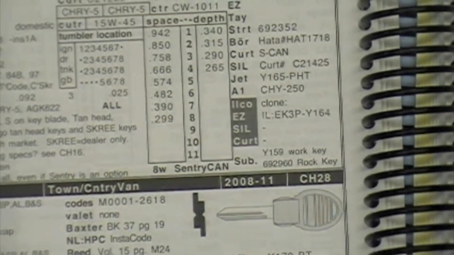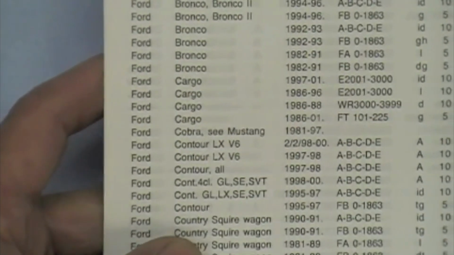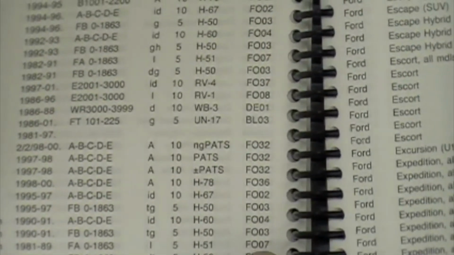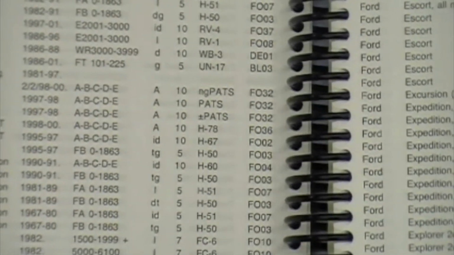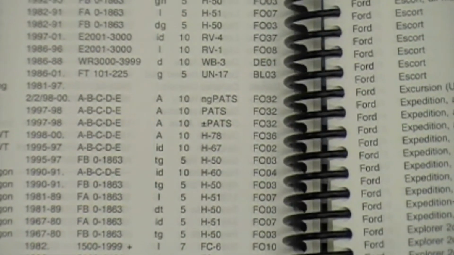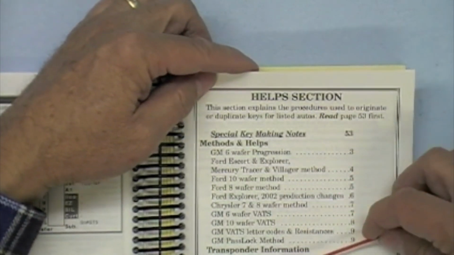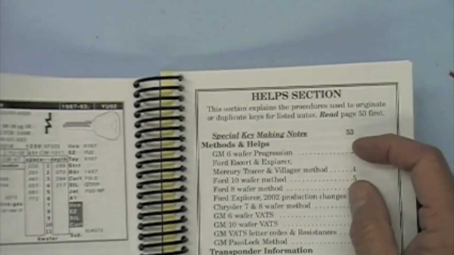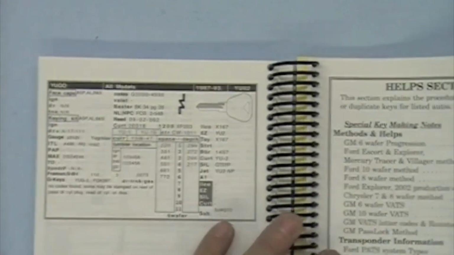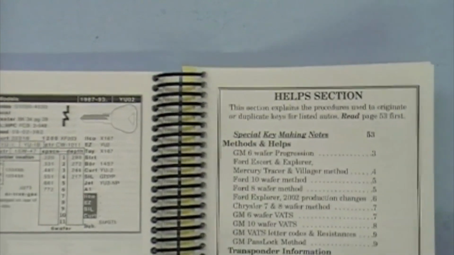So that's how you use this book. You simply go to the front, find the manufacturer and then the model. In the front, there'll be a plate number. Go to that plate and that'll be the information for that vehicle. Now there's a lot more information in this book. There is a help section for making keys for different vehicles. So there's a lot more than just the plates that we were looking at, but there's a whole section here to help you out and understand the keys and transponders and all kinds of things.